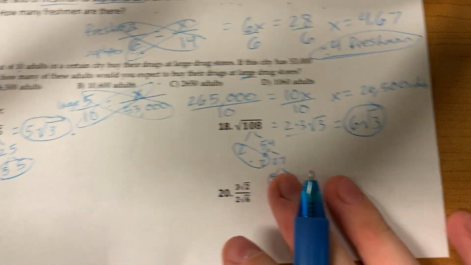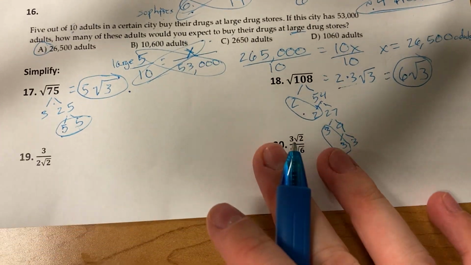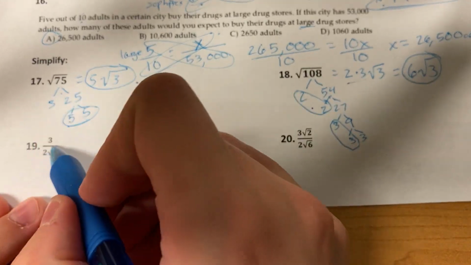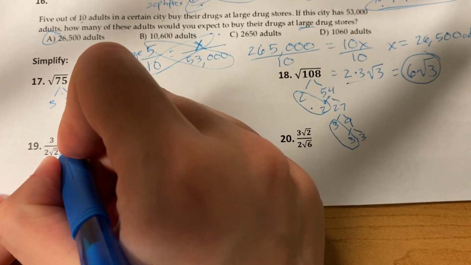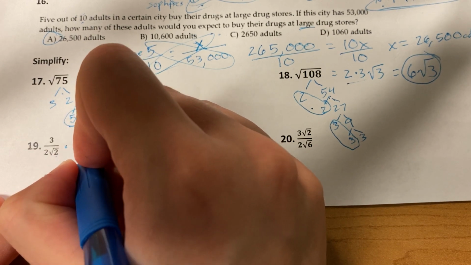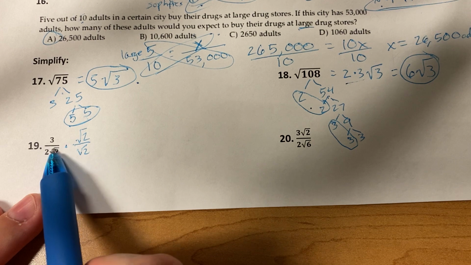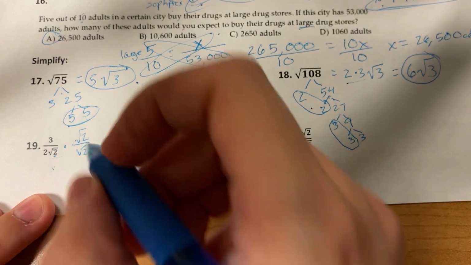So then we're gonna move on to rationalizing denominators. So over here, whatever radical we have in the denominator, we're going to multiply by it on both the top and the bottom. So we're gonna multiply square root of 2 over square root of 2, because we gotta get rid of the square root of 2 in the denominator.